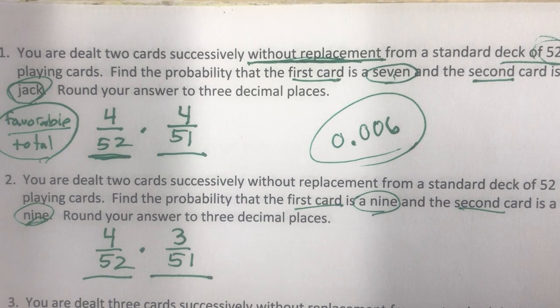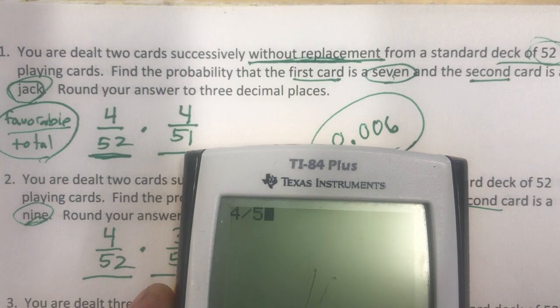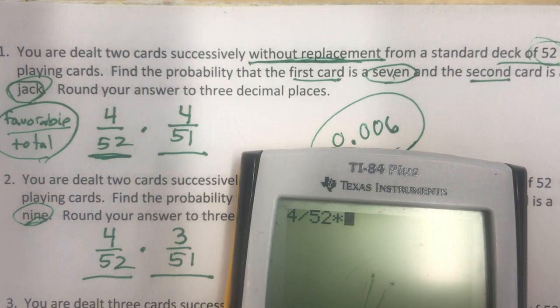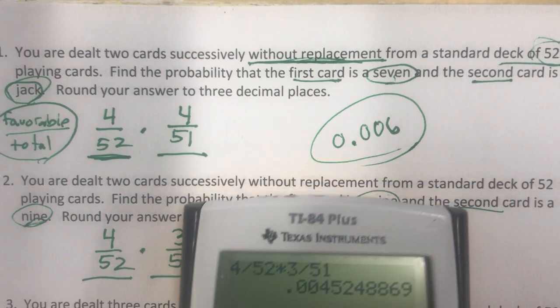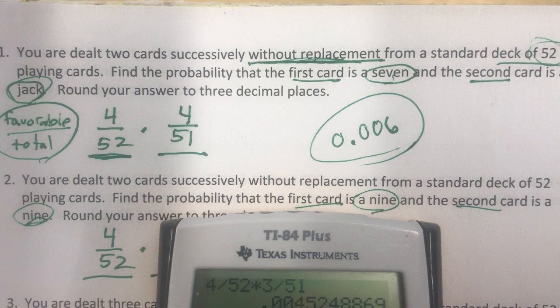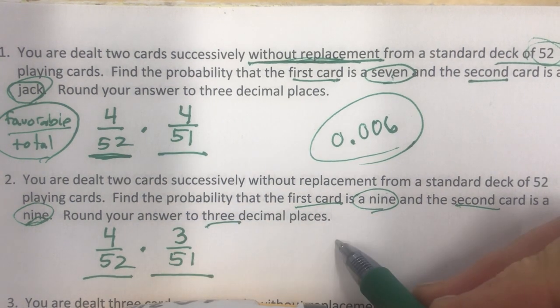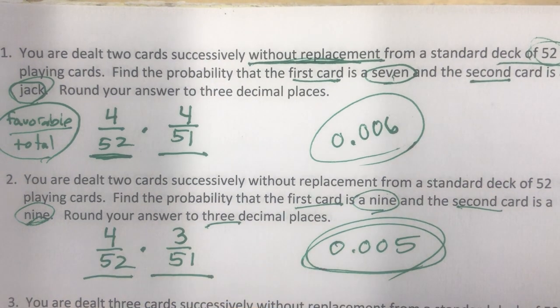So I'm going to have 4 divided by 52 times 3 divided by 51. And I get this right here. It says round 3 places. So 1, 2, 3. The 5 makes the 4 go up. So 0.005. That'd be my answer there.